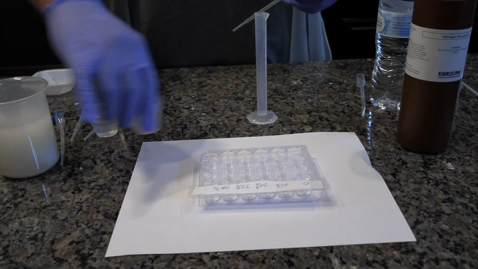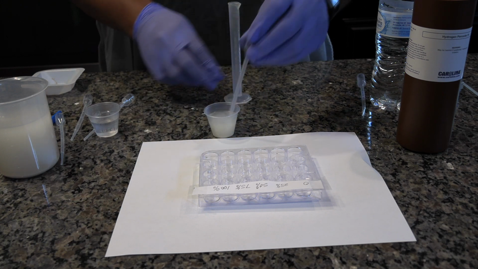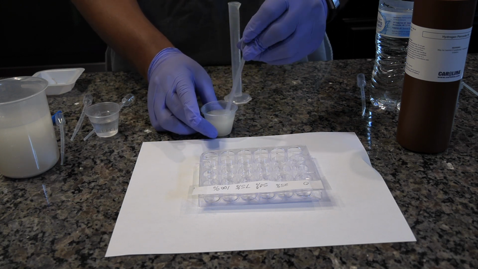Take the pipette labeled catalase and add the following drops of catalase to each well as shown in the table.